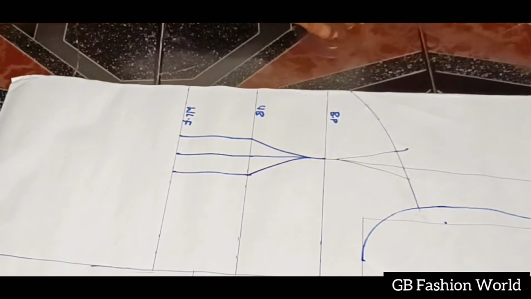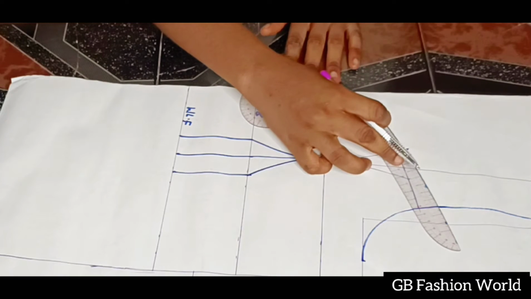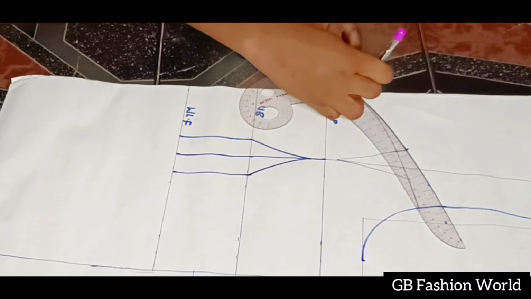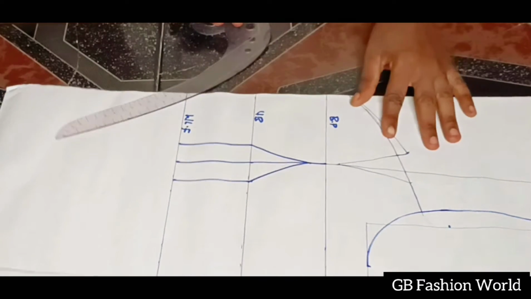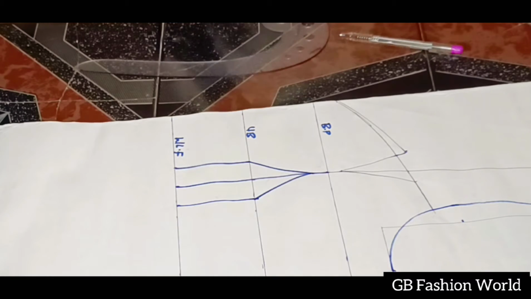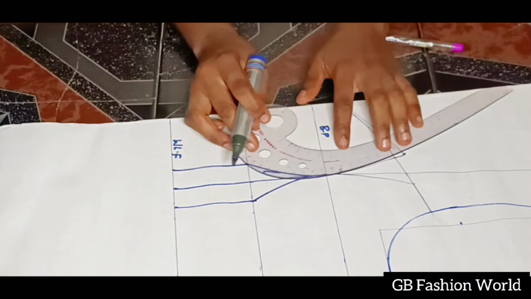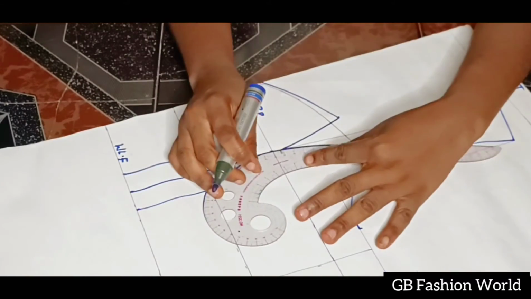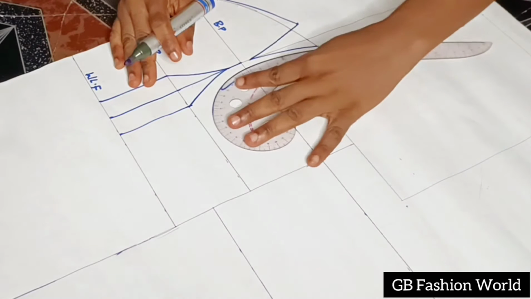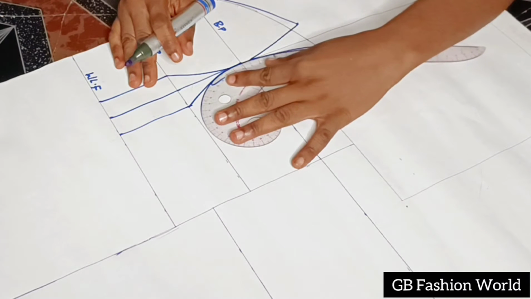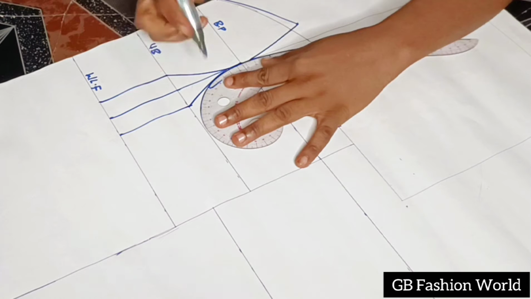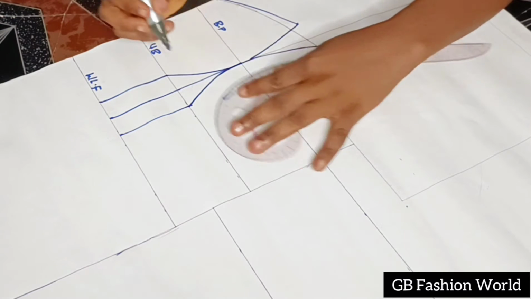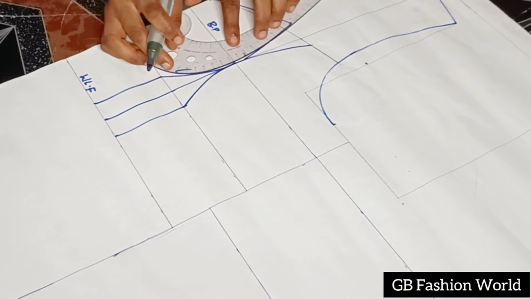So you can link it back to the neckline like this. So this is what we have. So I'll use my marker pen to highlight it for you to see it very well. You also want to use this curve ruler and blend in the sparks like this. Also blend in the sparks as well.